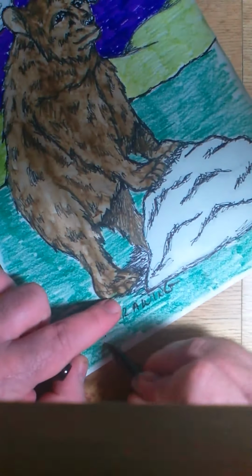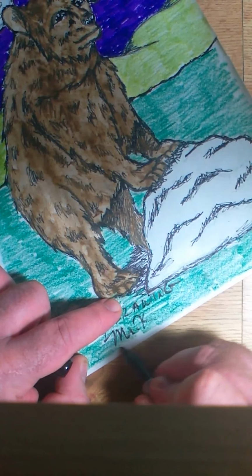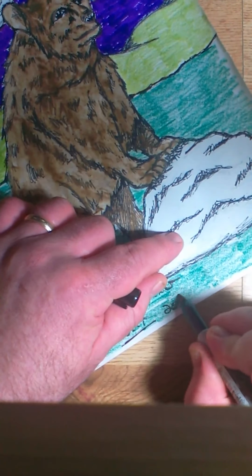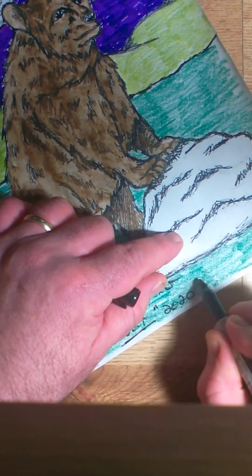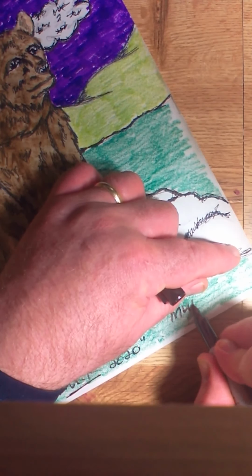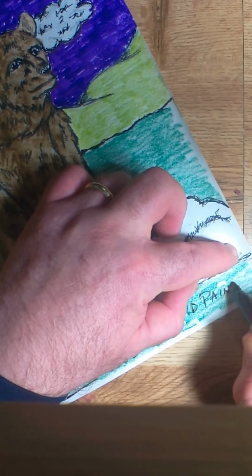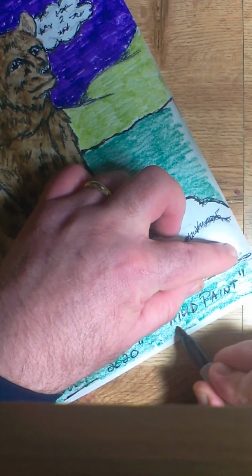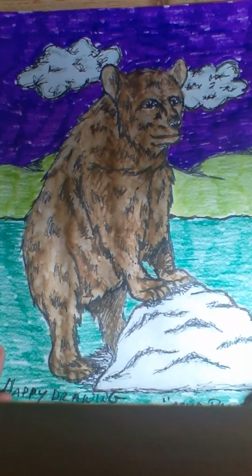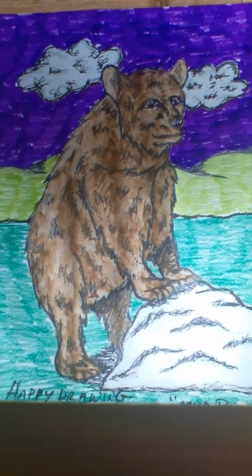So I put happy drawing, Mr. K. I'm going to put one more thing. I'm going to remind myself that this was mud paint. I think the mud paint turned out really, really awesome.